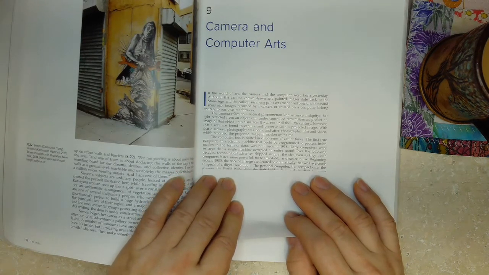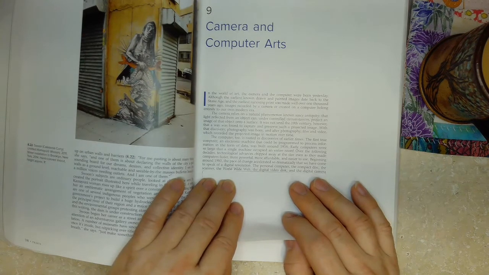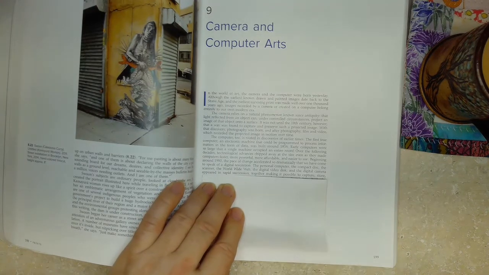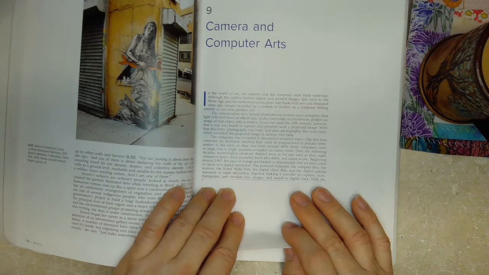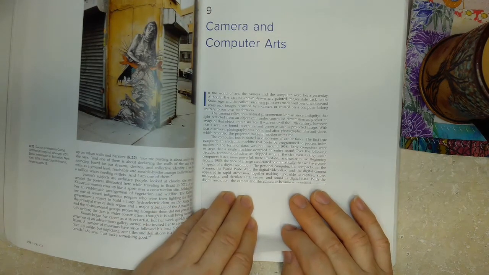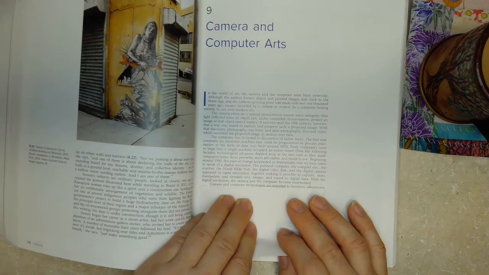The personal computer, the compact disc, the scanner, the World Wide Web, the digital video disc, and the digital camera appeared in rapid succession, together making it possible to capture, store, manipulate, and circulate text, images, and sound as digital data. With the digital revolution, the camera and the computer became intertwined.